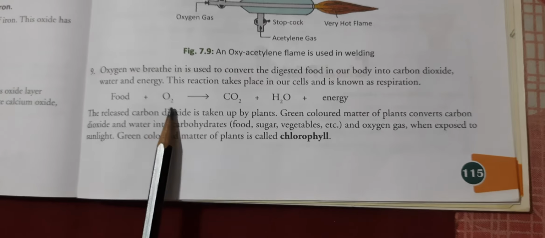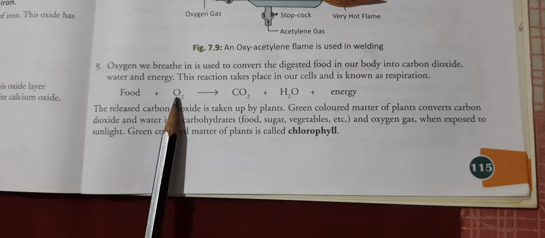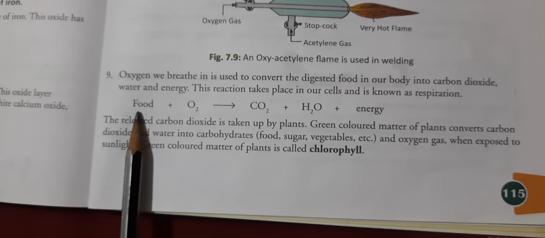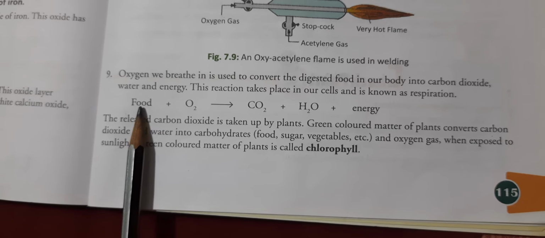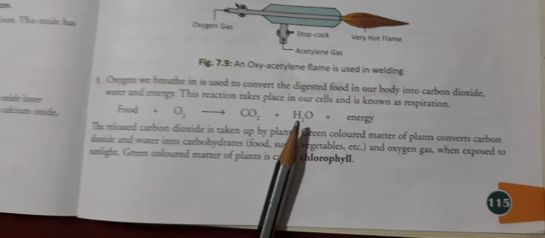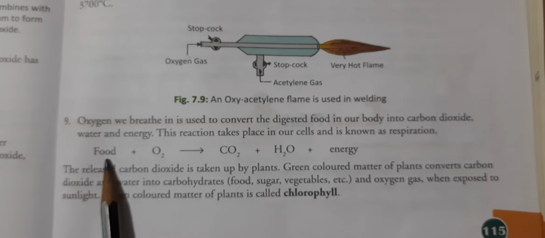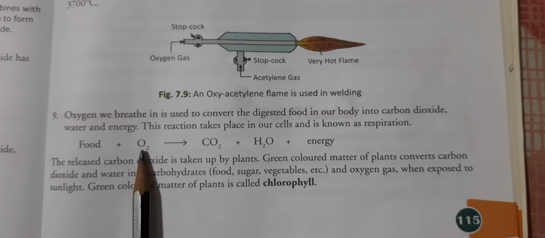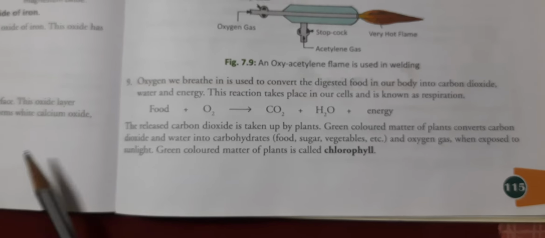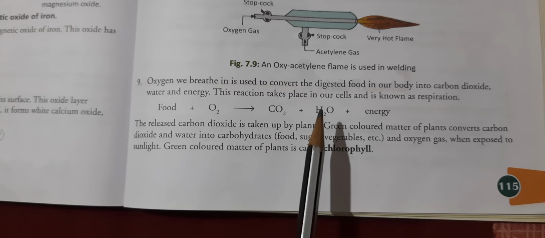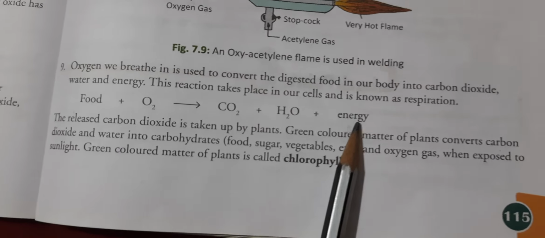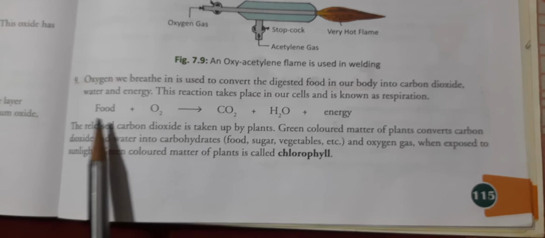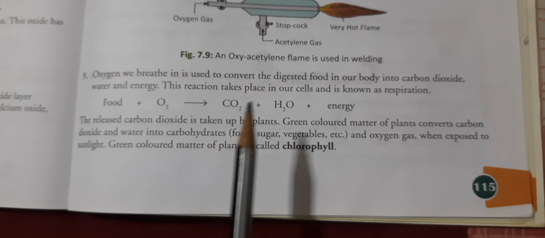Next, food needs to get mixed with oxygen. This is called oxidation of food. Your body has to have enough oxygen to convert the food that it stores in its cells. Cells have food stored in them. That food has to get mixed with, sorry, mixed with oxygen. That food mixed with oxygen produces carbon dioxide, water, and energy. This energy is required by our body to do various kinds of work. So oxygen gas is necessary to break down food into carbon dioxide, water, and energy.